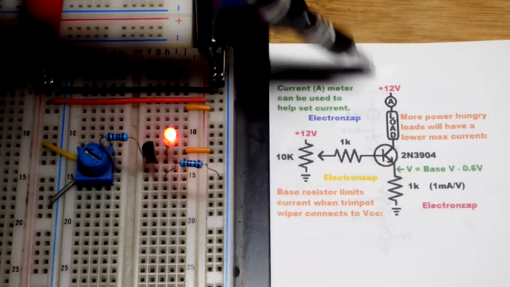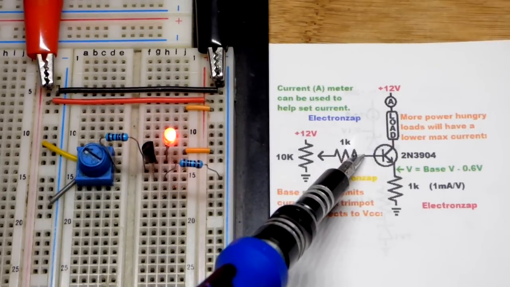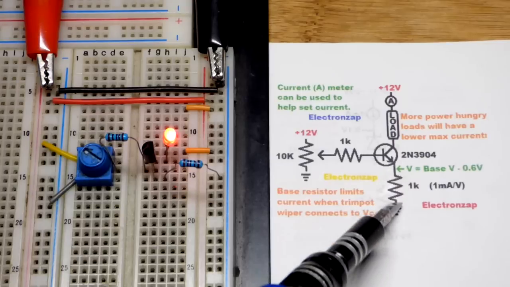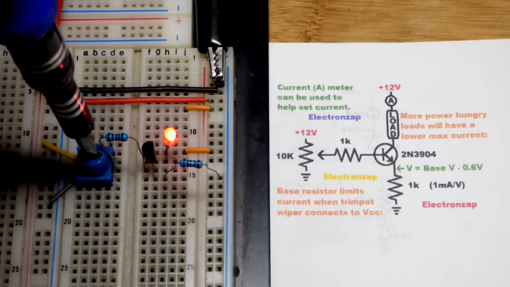We're working with 12 volts. And we have a 1000 ohm resistor. So it's the voltage we set at the base and the resistor that determine the voltage. So we'll talk about that really quick.